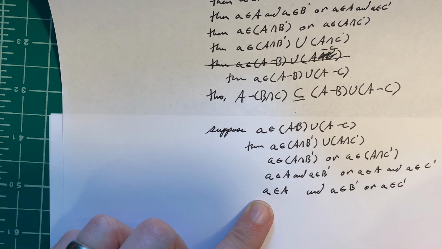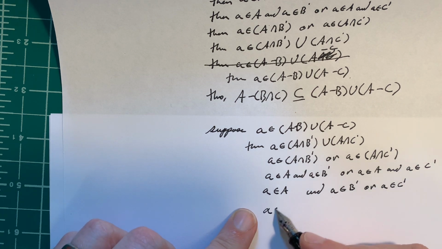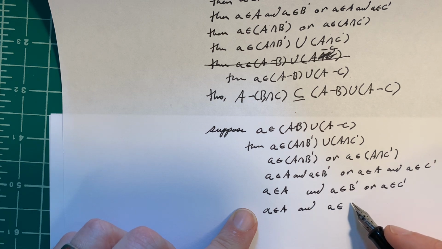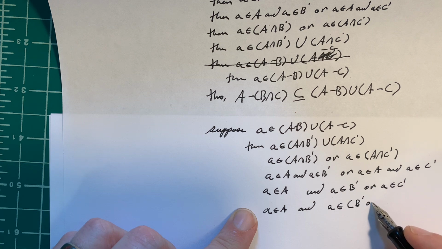That has to be true. Okay. Next line, a is in A and a is in, how can I put these together? Well, I could say B complement, let's just do the union, C complement.